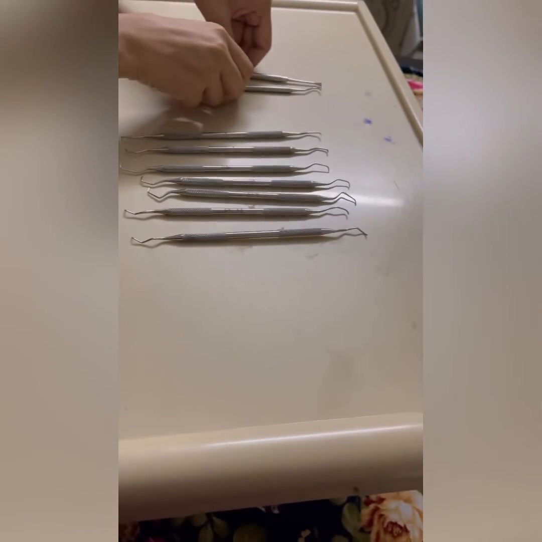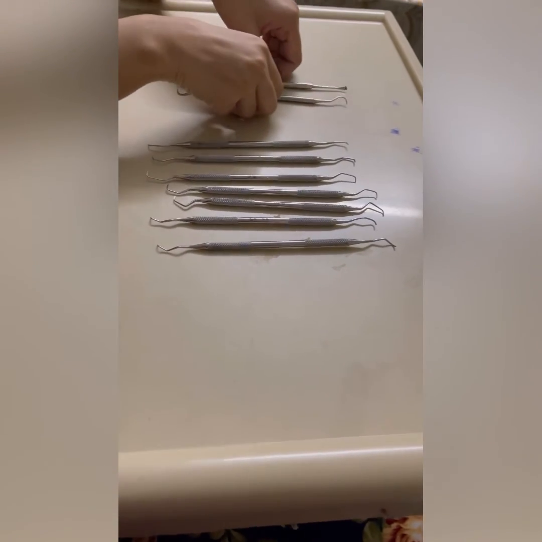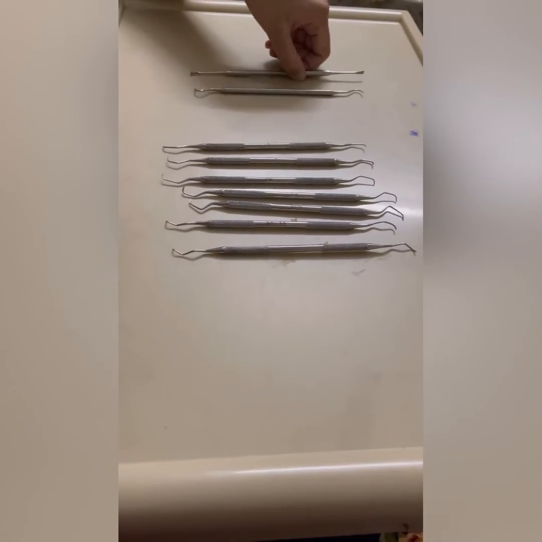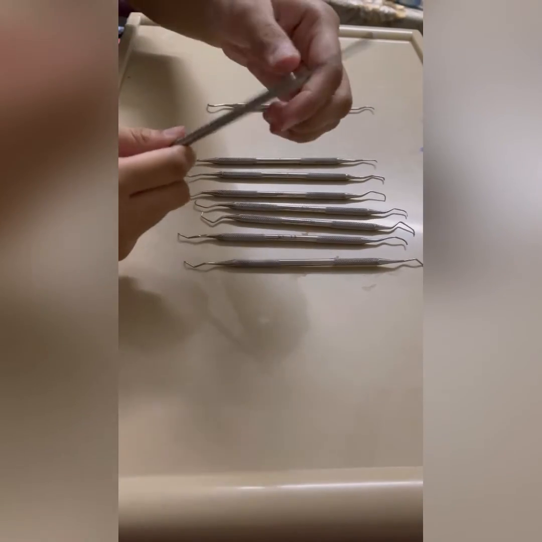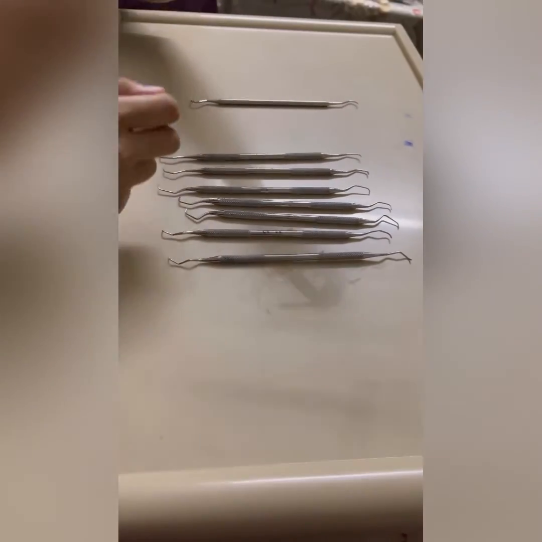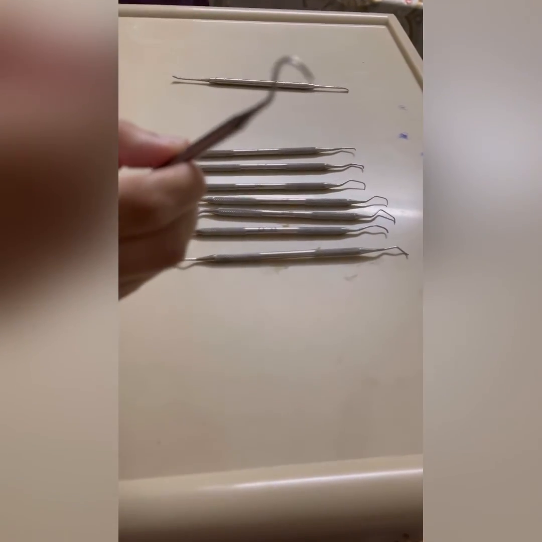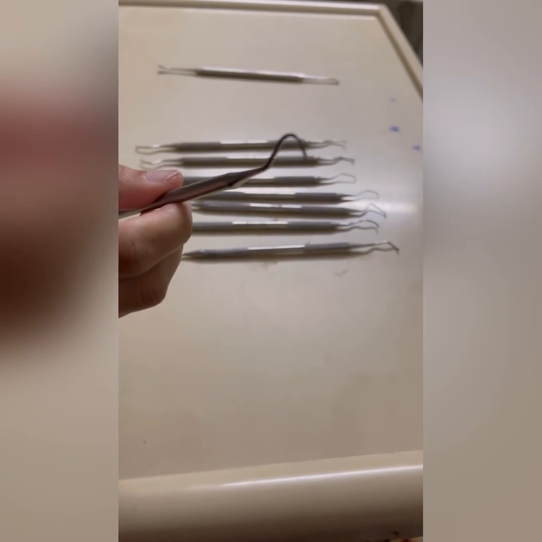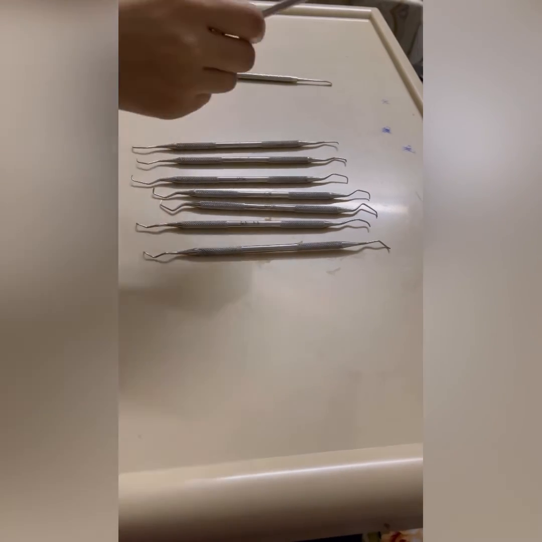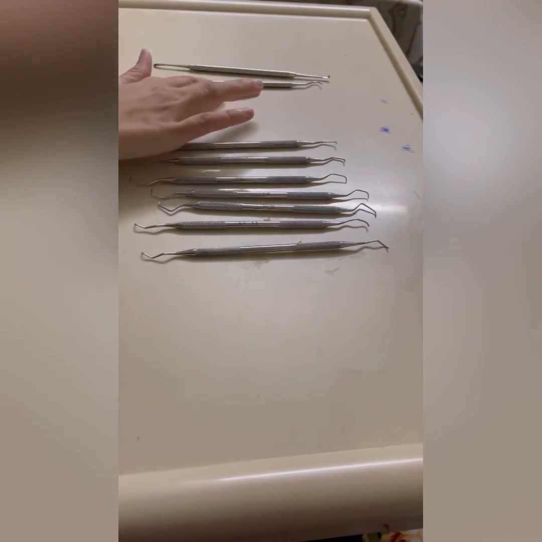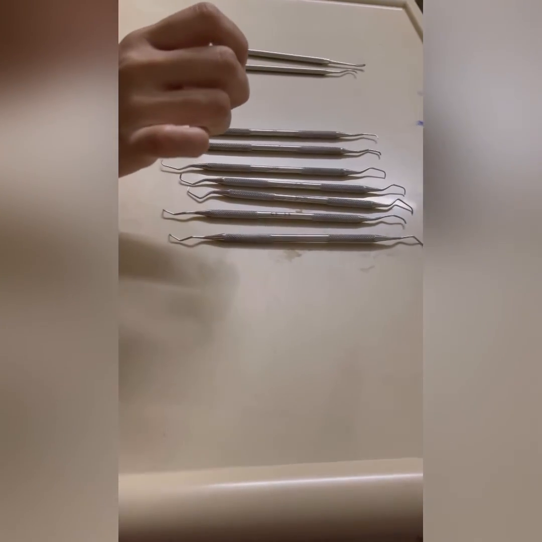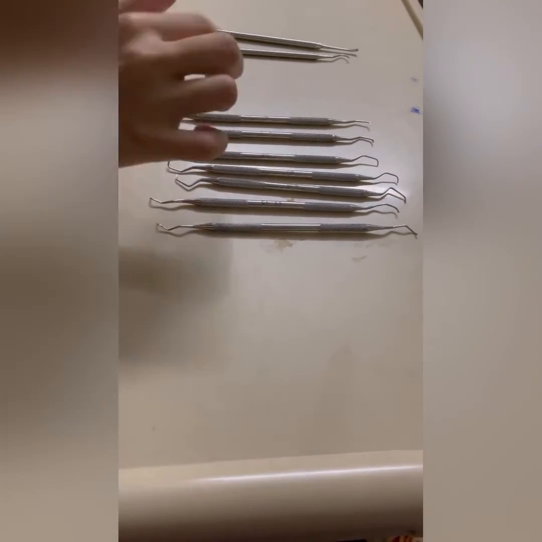Combined, this is called the universal set. Both the periscaler and the sickle scaler are known as the universal set. Now this is the lecture for today. Review: this is the periscaler and this is the sickle scaler. The sickle scaler has two cutting edges and the blade is 60 degree offset. These are the Gracey curettes, which are used for specific surfaces for the anterior and posterior teeth, and for the specific mesial and distal surfaces.